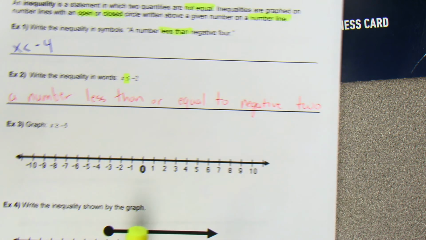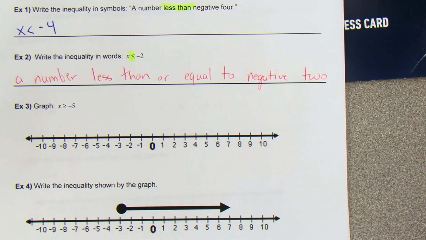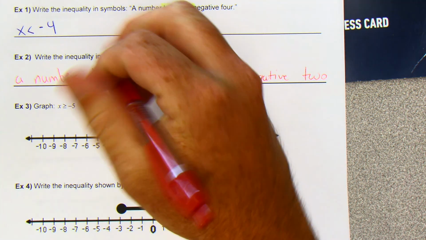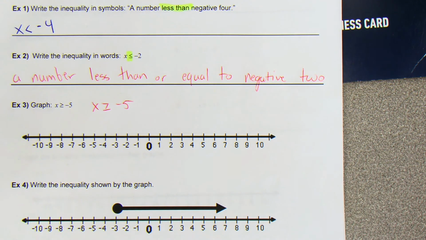Okay, so we're now going to move on to example 3. We are now graphing inequalities. So we're going to do this quite a bit, so it's important that we understand this, okay? So we are going to graph x is greater than or equal to -5. I always like to rewrite it, and I'll show you guys why in a second.